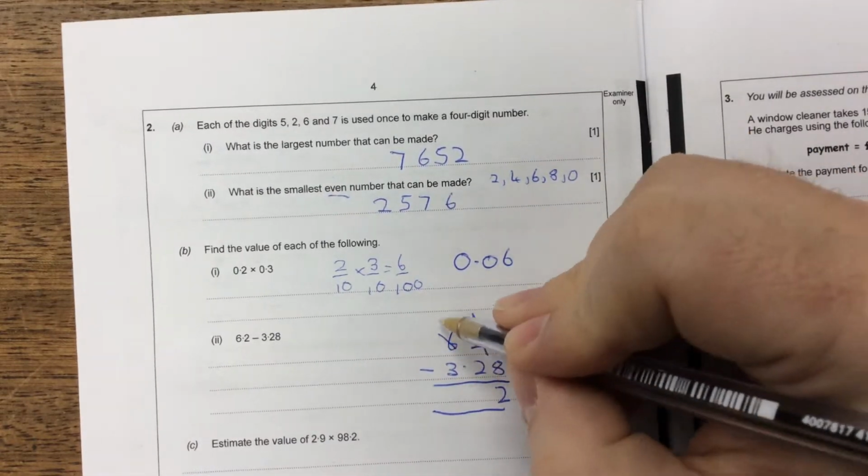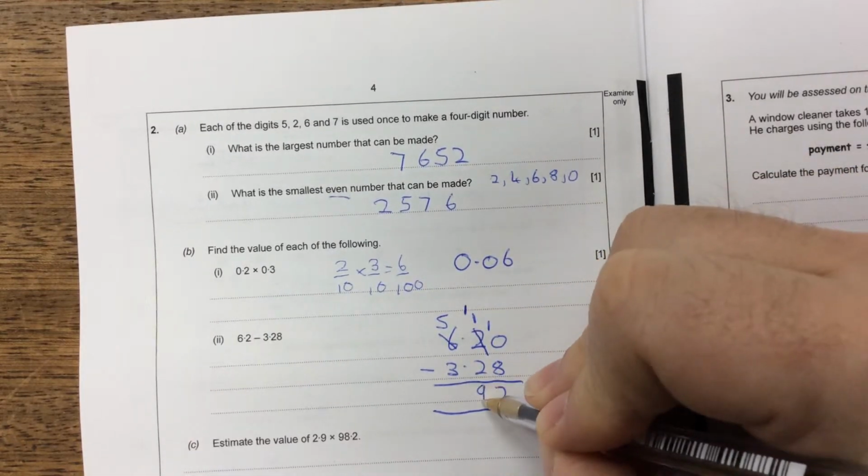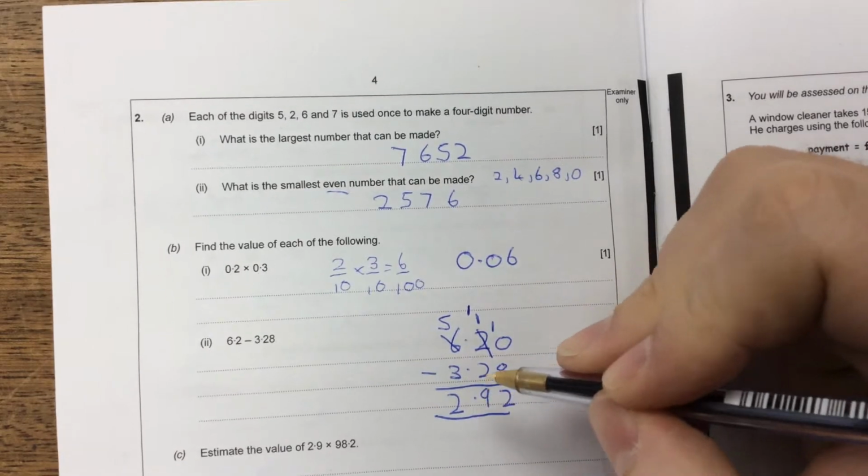1 take away 2 I can't do, so that becomes a 5. All right, take the 1 up there. 11 take away 2 is 9. 5 take away 3 is 2.